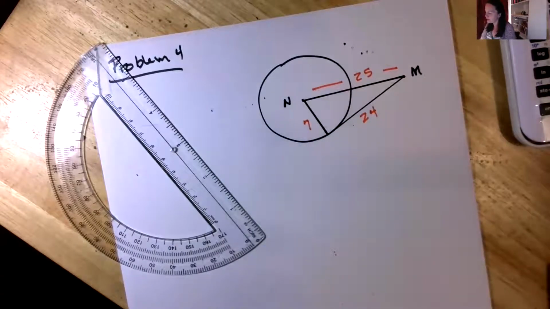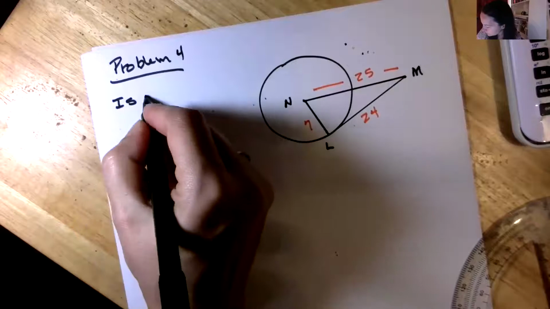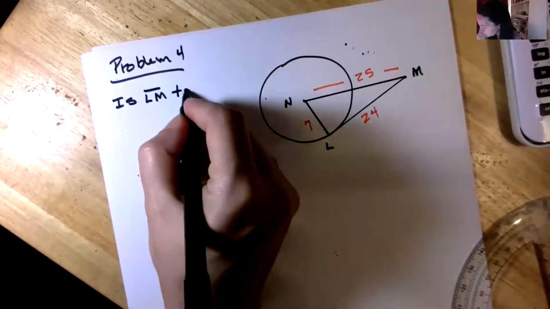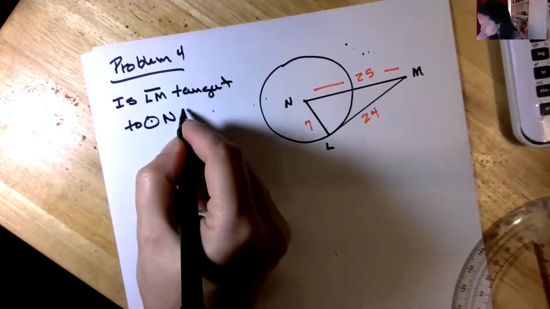Now, we need a letter there, L. So, is LM tangent to circle N?